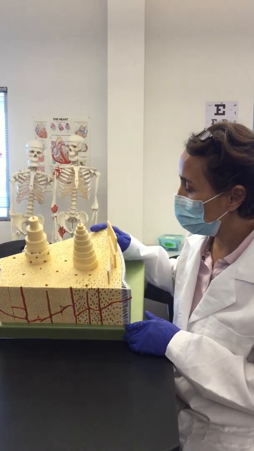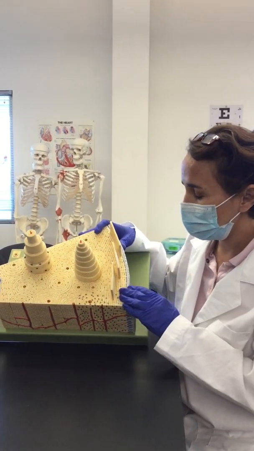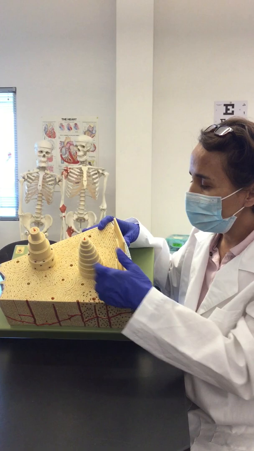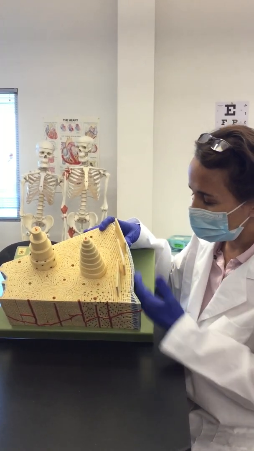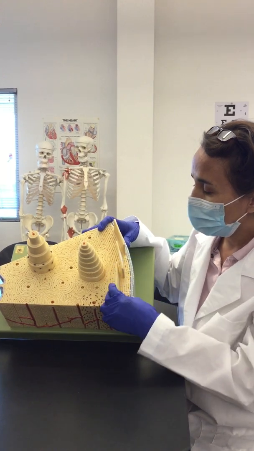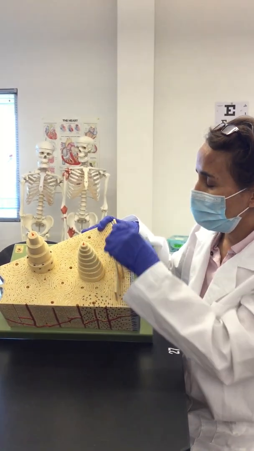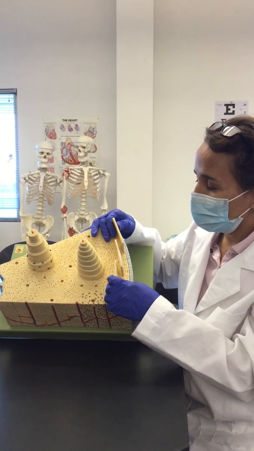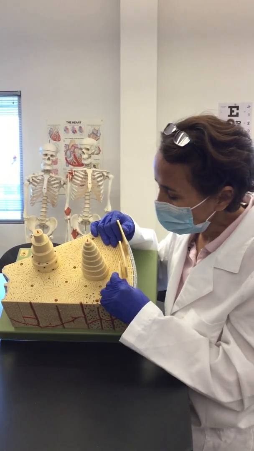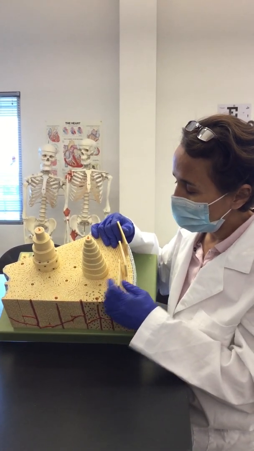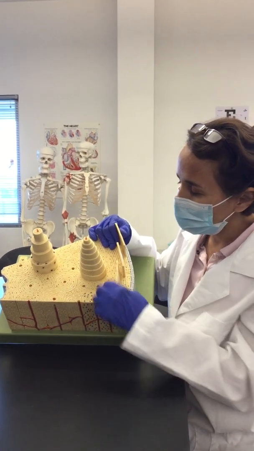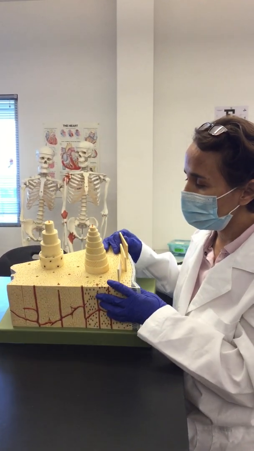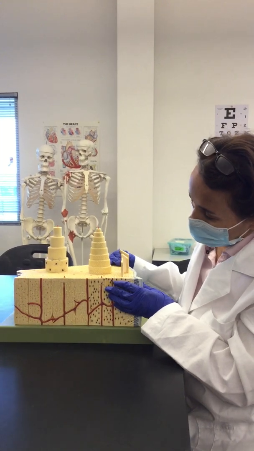Just next to the osteons, also next to the periosteum, we have the interstitial lamellae, which you can also find in between the osteons. So we have here interstitial lamellae, and these are the circumferential lamellae.